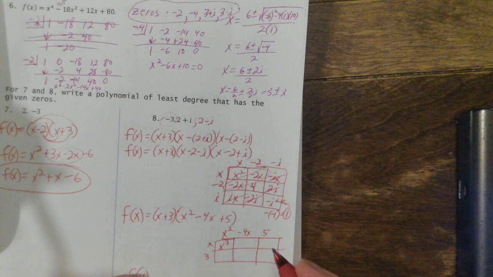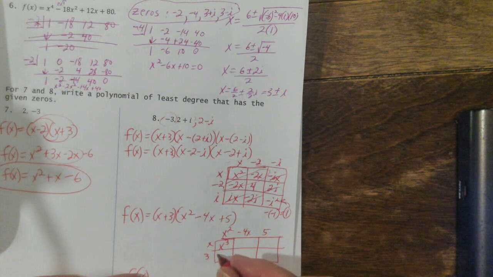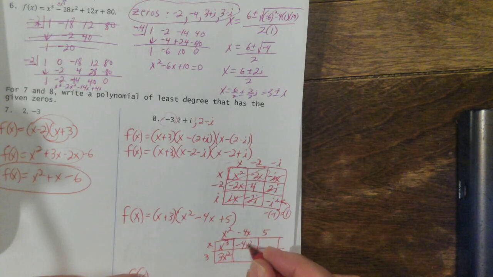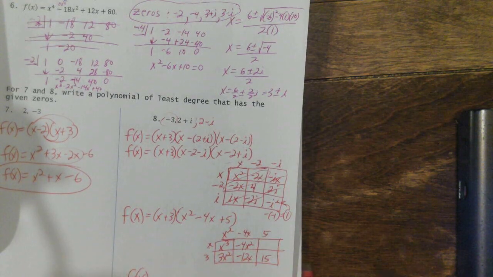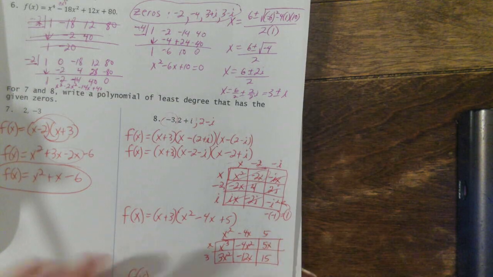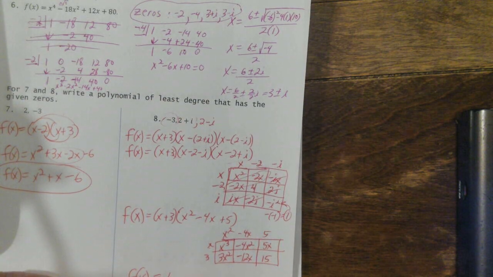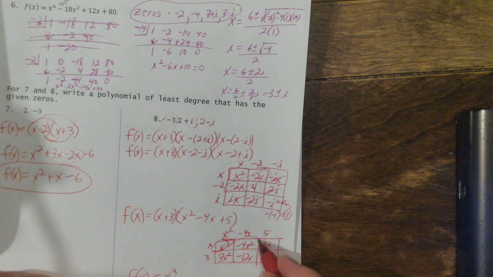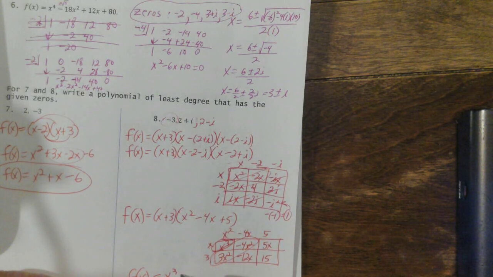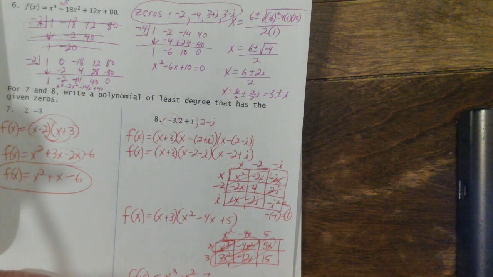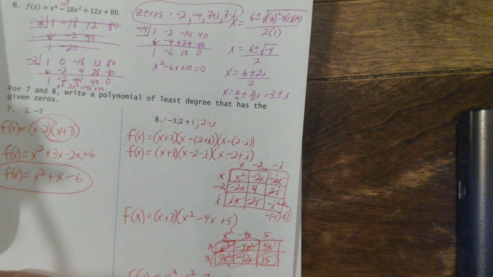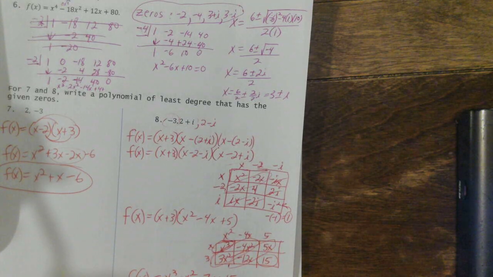x squared times x is x cubed. x squared times 3 is 3x squared. Negative 4x times x is negative 4x squared. Negative 4x times 3 is negative 12x. 5 times 3 is 15. I'm a little out of sequence here. 5 times x is 5x, but everything's in the right place. So I'm going to write x to the third. That's the only x to the third. Those two combine to make negative x squared. Negative 12x and 5x is negative 7x, and then I've got the plus 15.